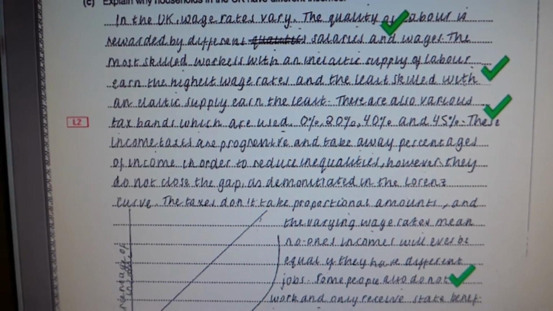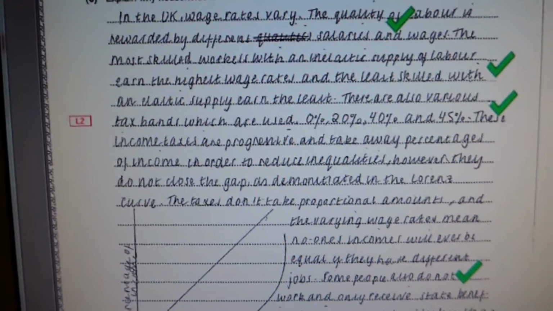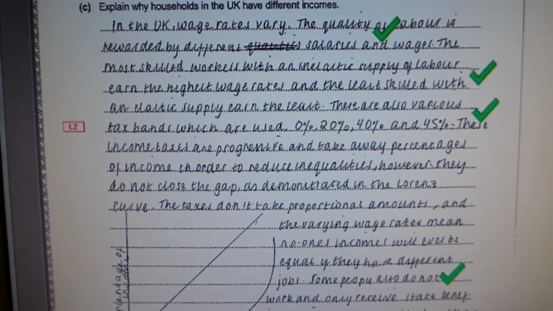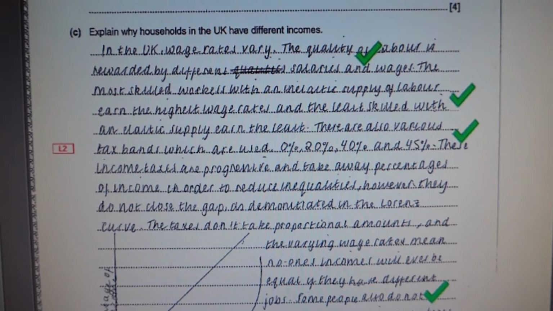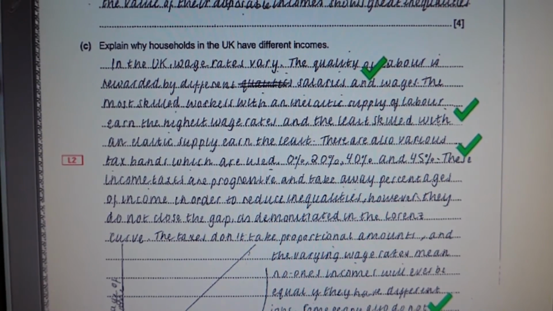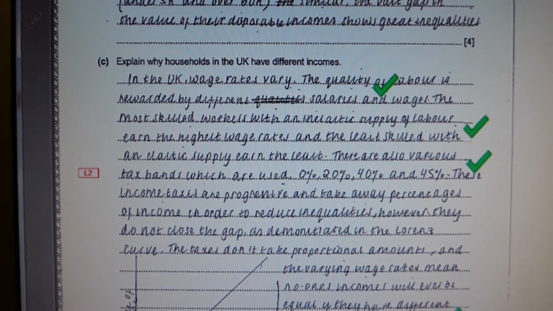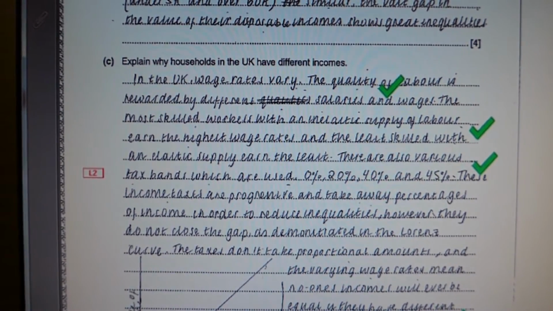Right, here we go. Let's see what we've got here. Explain why households in the UK have different incomes. So there are all sorts of things that you could have written for this one. You could have talked about regional differences in incomes. Obviously people working in London tend to get a London weighting allowance on their income.